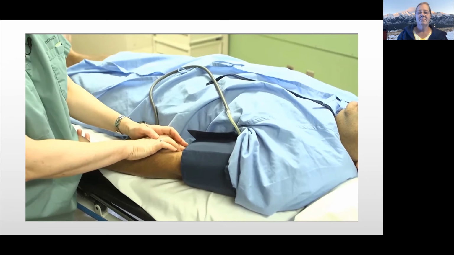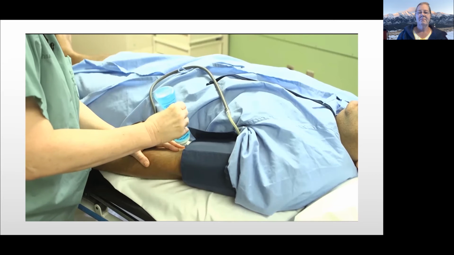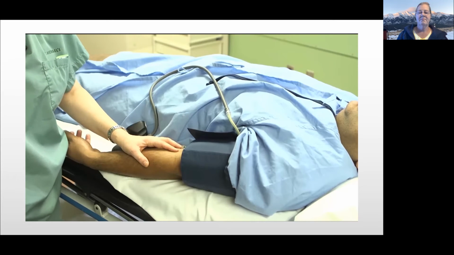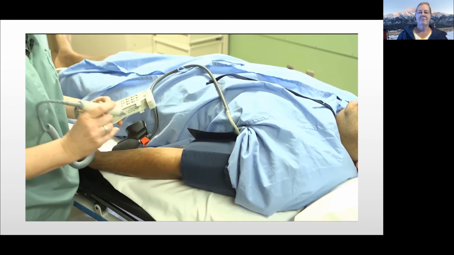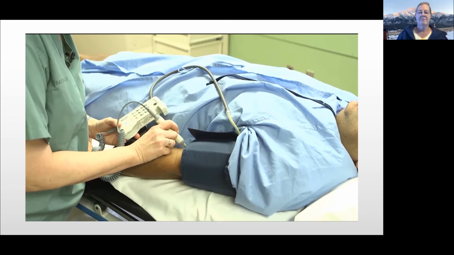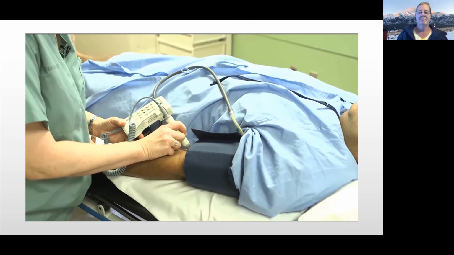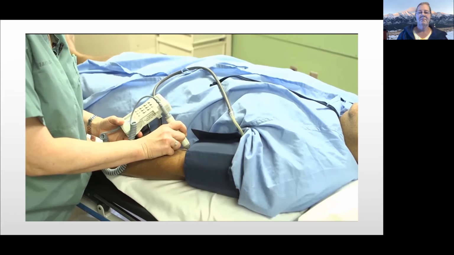There's the brachial artery here. And then using your handheld Doppler, we're going to listen for the brachial pulse and its signal. Continue here, the brachial artery signal.